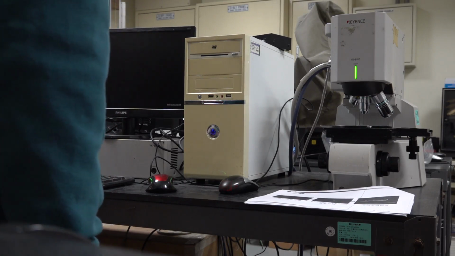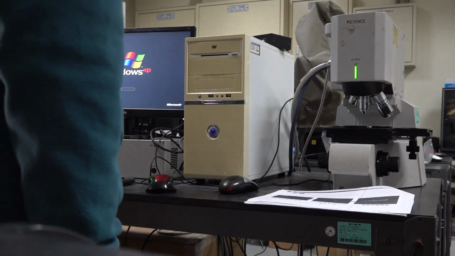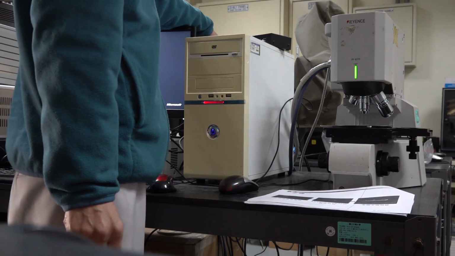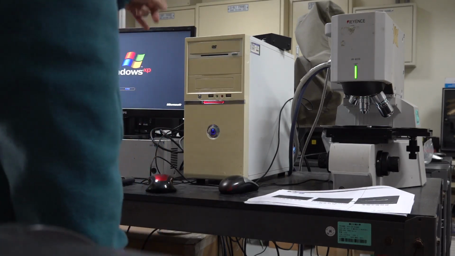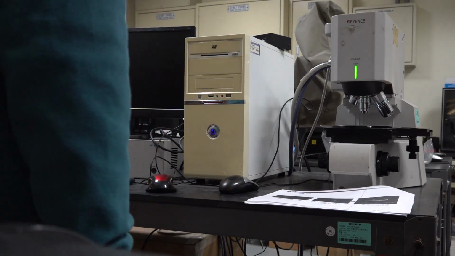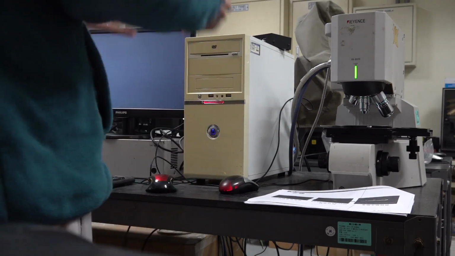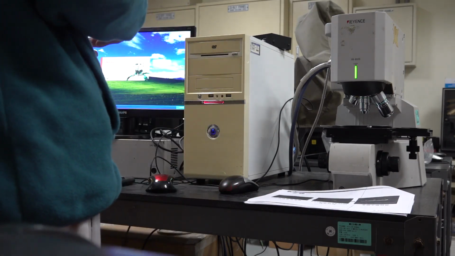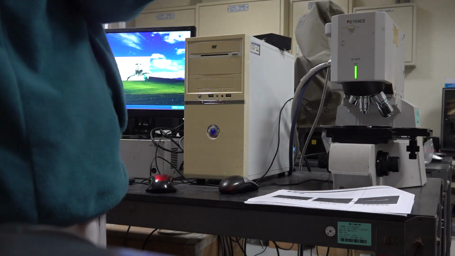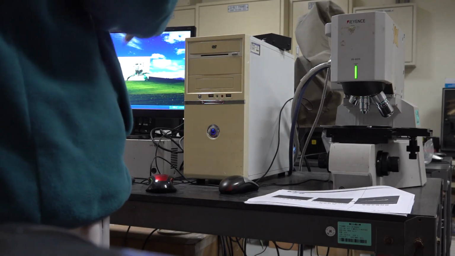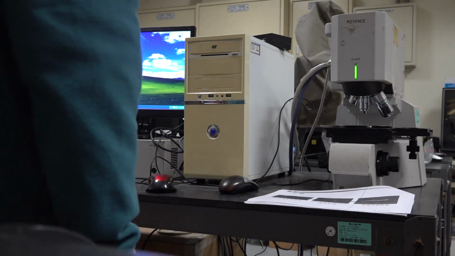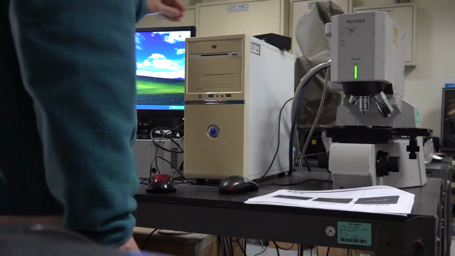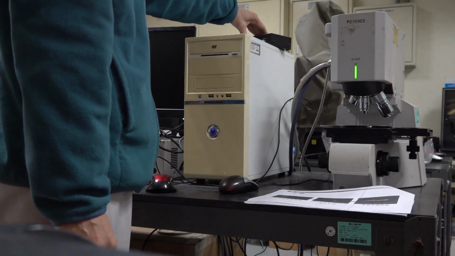Try not to touch all the wires at the back of the controller because the controller is very old. All the wire cable connections are very weak. So in case you touch it, we may lose the connection. Okay, so let's switch back to the controller.